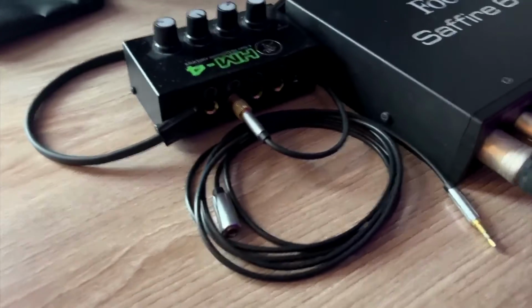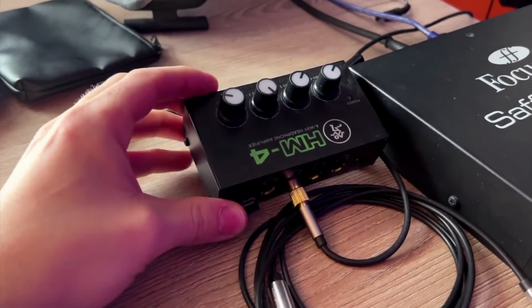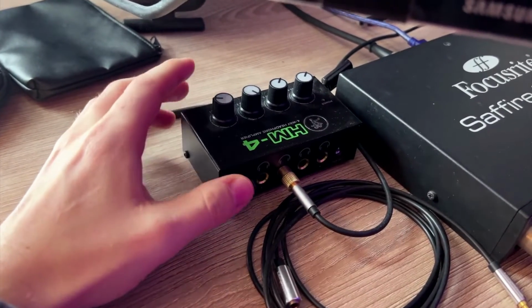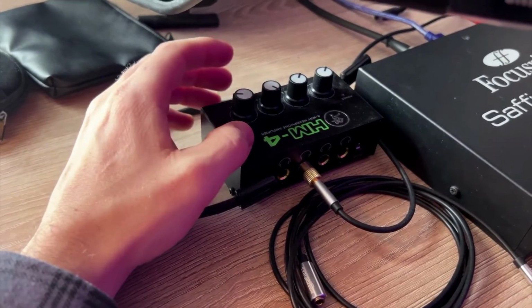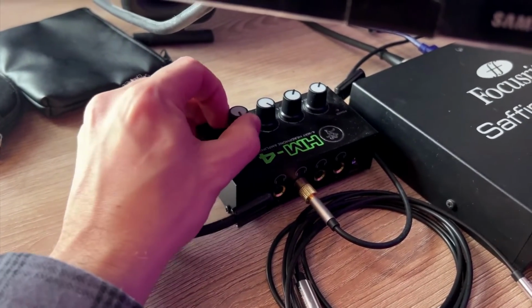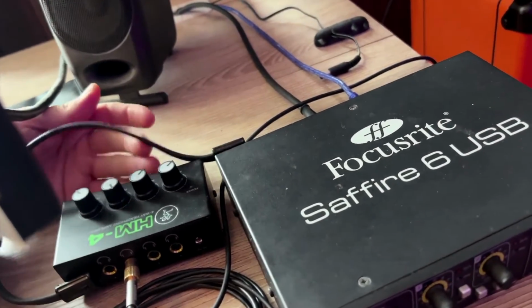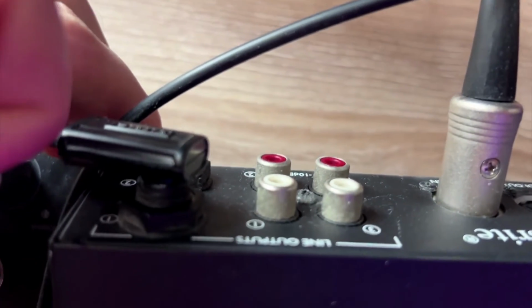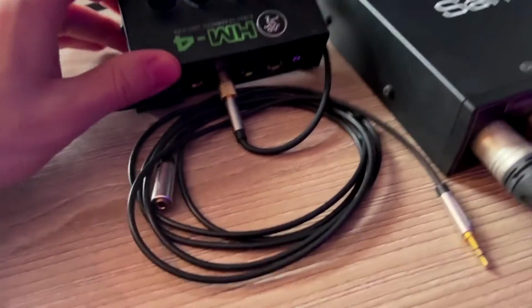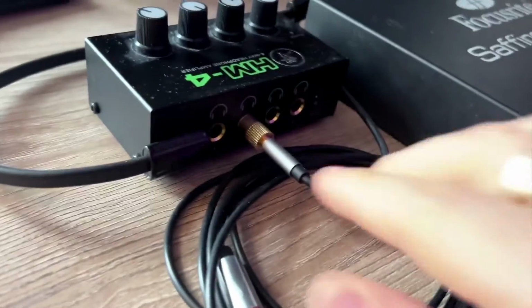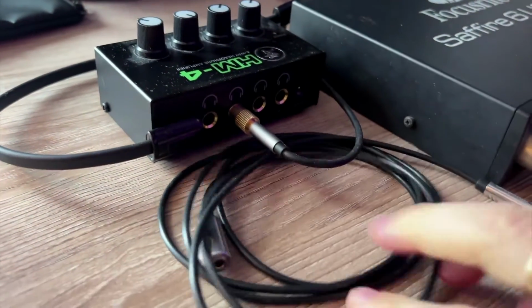I'm using this little guy right here, the HM4 from Mackie. I wouldn't recommend this one specifically, even though it's very cheap and it works, just because it introduces some hiss once you get past the 50% mark. But what you do is you connect it with a stereo cable like this. You connect it to your output right here, your output like that. And then you power it with your power adapter, and then you plug in your TRS adapters right here, and then you can have headphones connected.